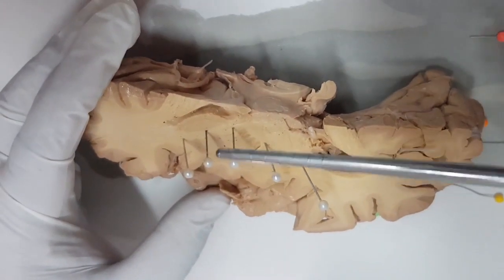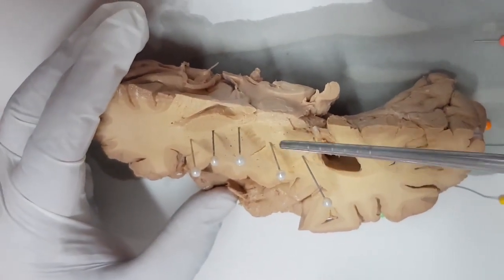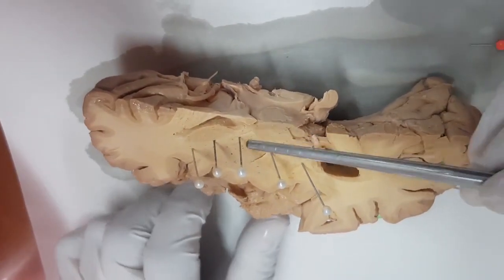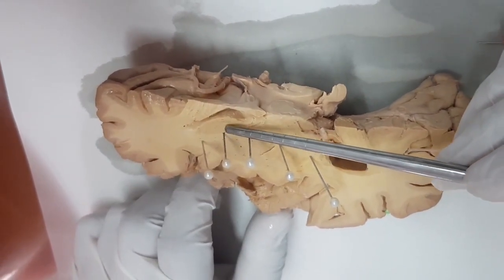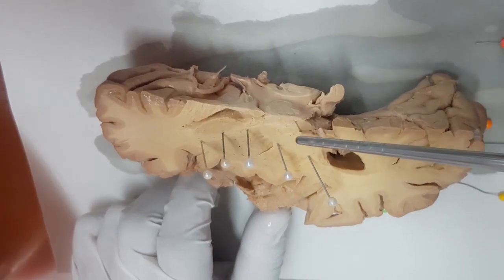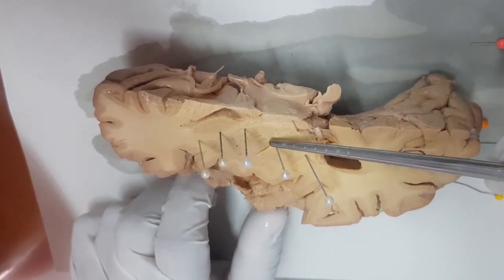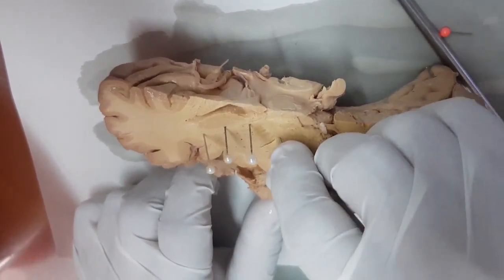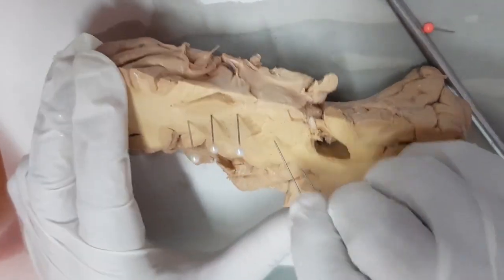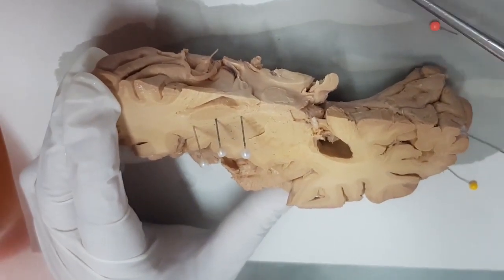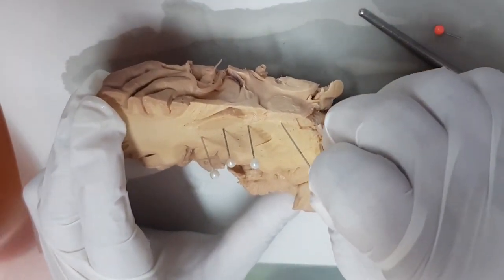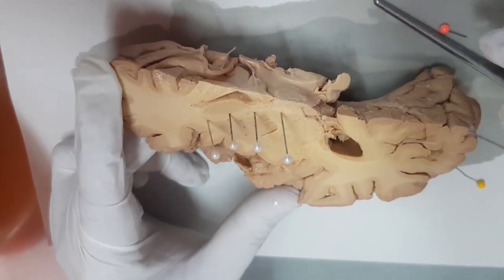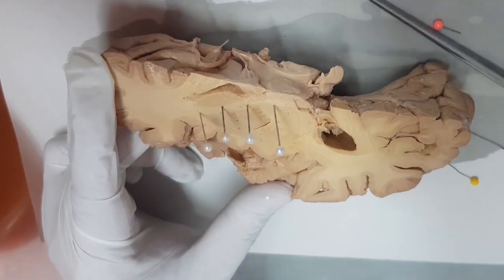Okay, lahat na merong white panes, that is your internal capsule. So internal capsule is a white matter. Okay? So you have a white matter lateral to the caudate, lateral to the thalamus. That is your internal capsule. Now, yung white matter lateral to the caudate, that is the anterior limb of the internal capsule.